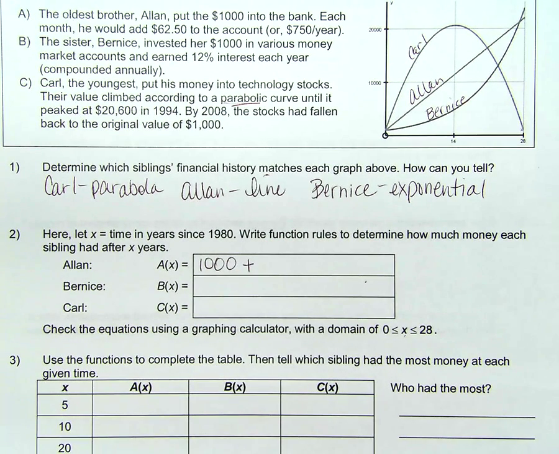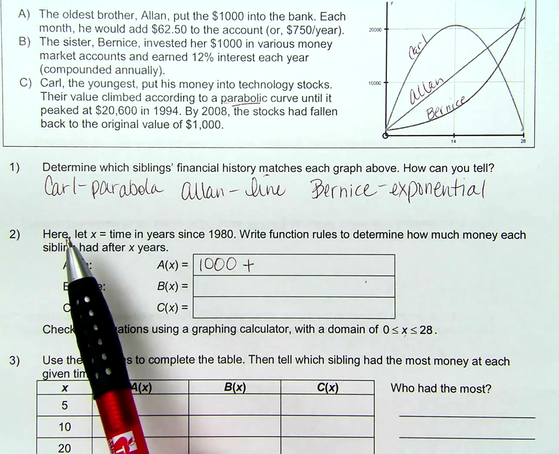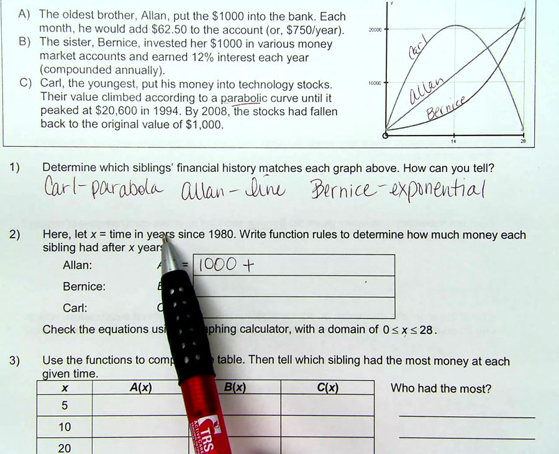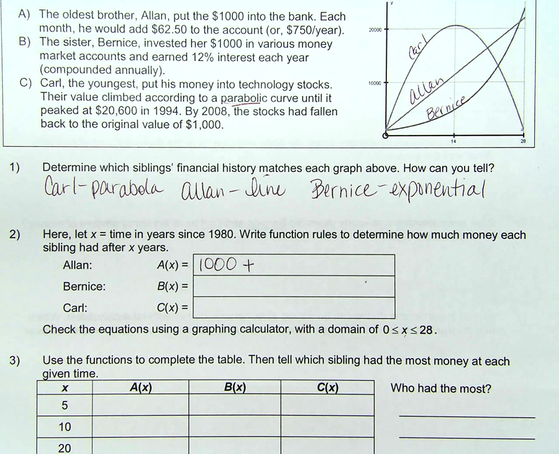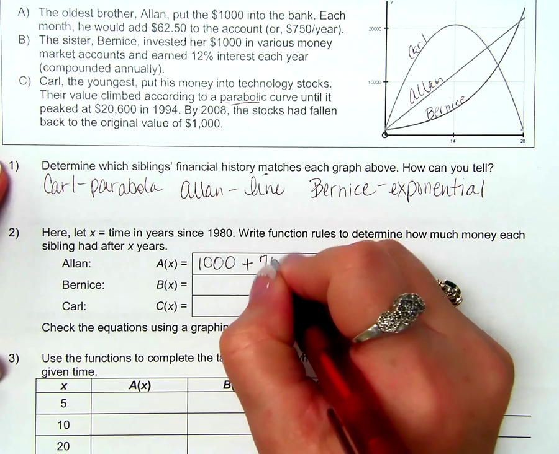What's his rate of change? $62.50 per month. Or we could do $750 a year. So if I put 62.50x or 750x, we're going to get exactly the same thing? No, we won't. We have to figure out which one we're talking about. So we could actually read the directions. Here, let x equal time in years since 1980. So what needs to go as my multiplier? 750. Excellent.